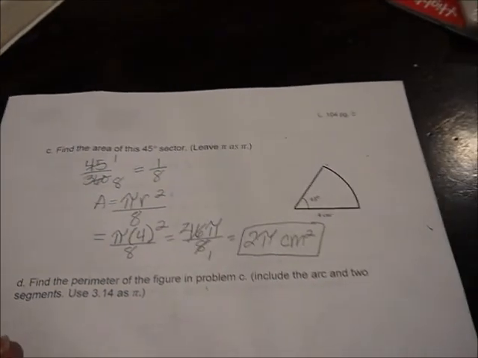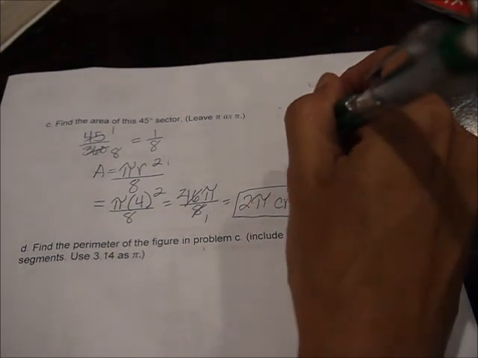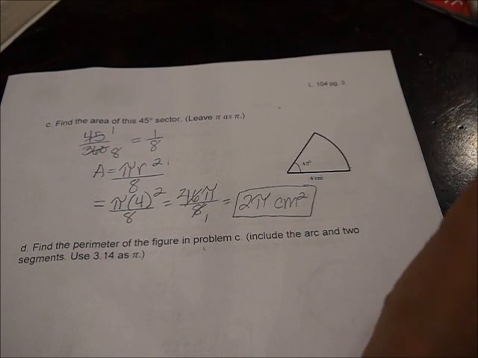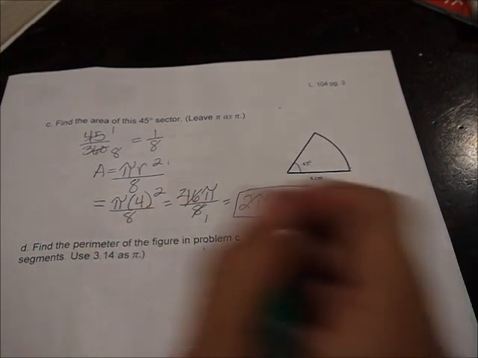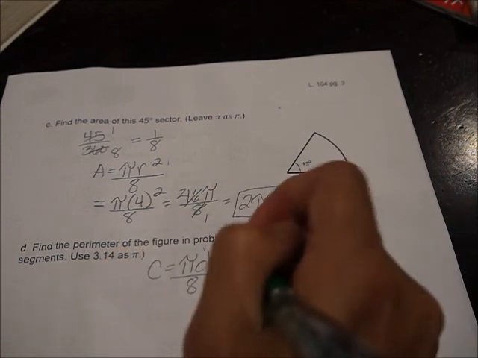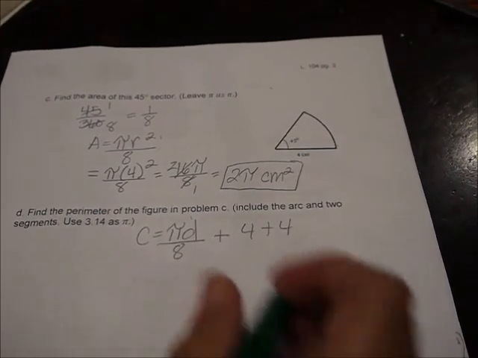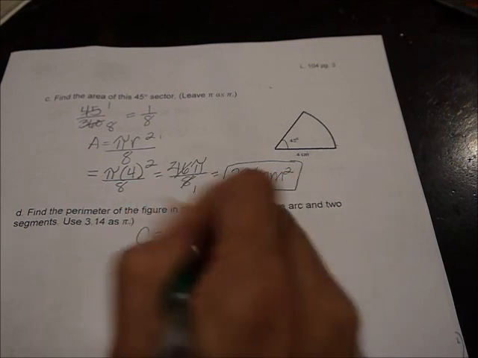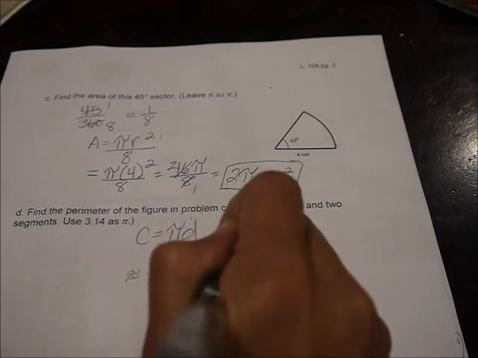Okay, now we're going to find the perimeter of that. Which means we have to find the length of this and add the 2 edges of our pizza. So it's going to be 4 plus 4 plus 1/8 of the circumference. Well, the circumference equals pi d and then divided by 8, right? And then we're going to add 4 plus 4 to our final answer. So if we do that, we've got 3.14 times our diameter, which is double 4, which is 8, over 8 plus 8.